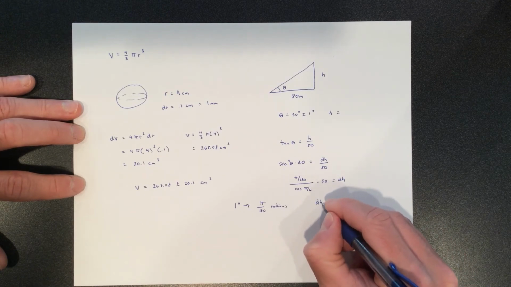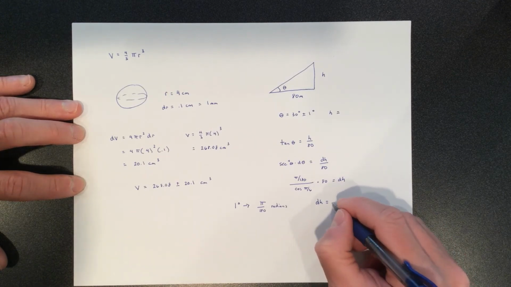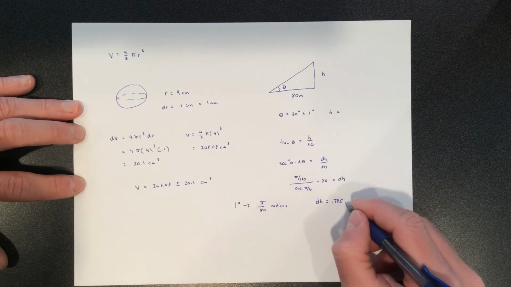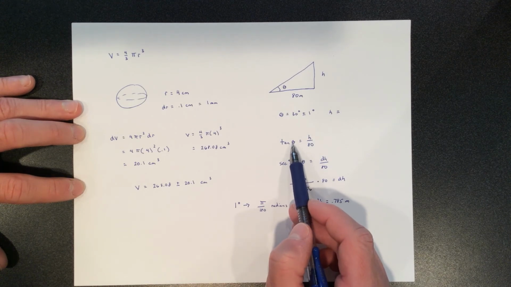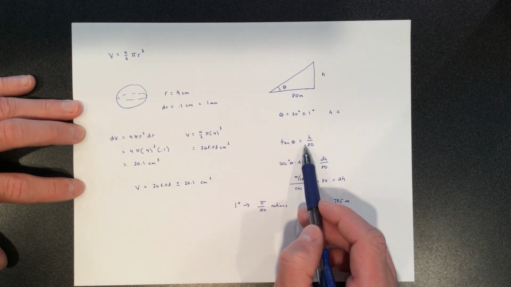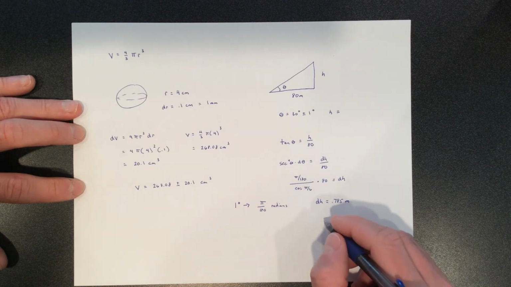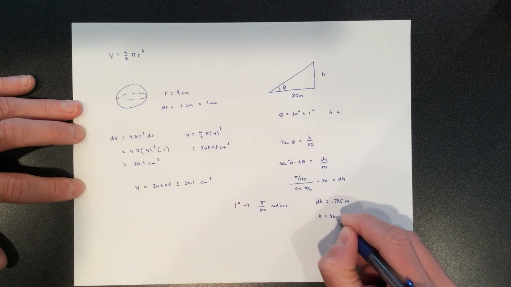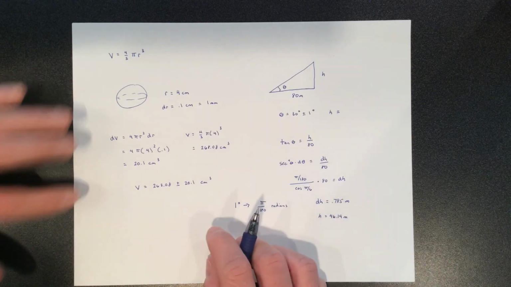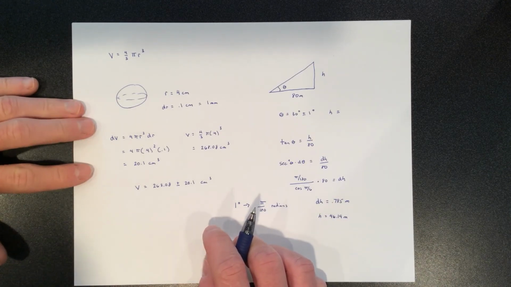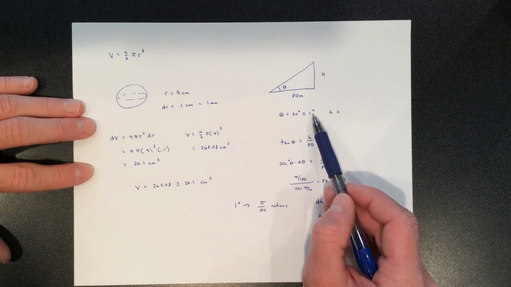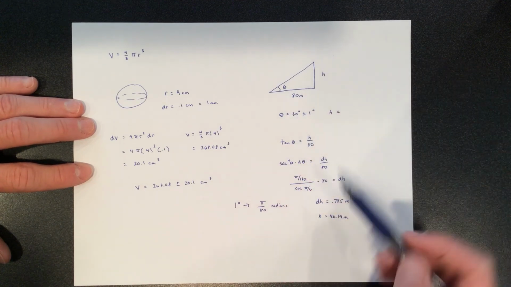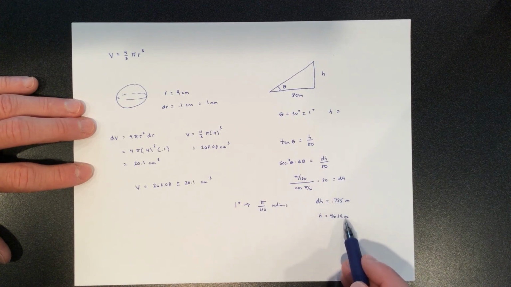So then dh would have equaled 0.785, and that would be in meters. And if you come up here and just use the angle of 30 or pi over 6 and actually find h, you get an h of 46.19. And that would be in meters. And so what you could claim is if you go out and you can measure this angle at 30 degrees plus or minus a degree, then you can know the height is 46.19 meters plus or minus 0.785 meters.